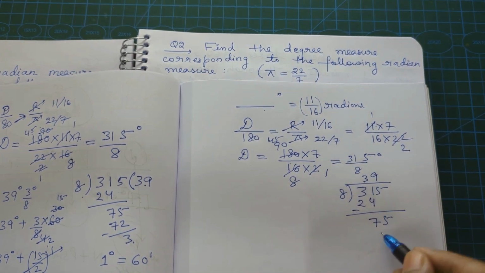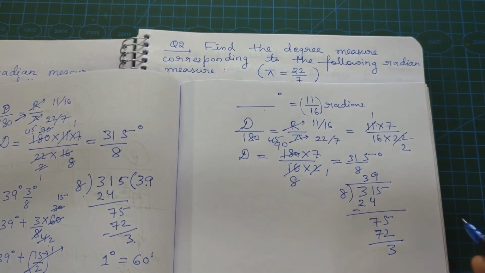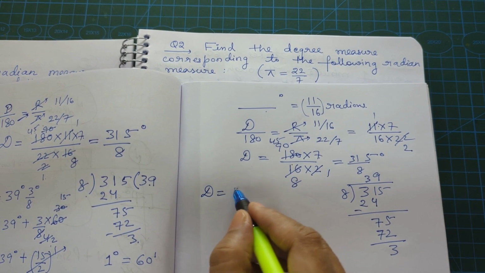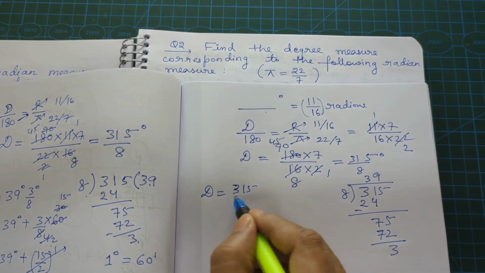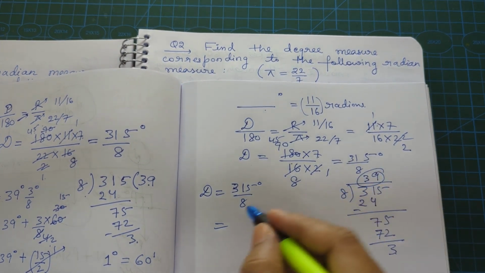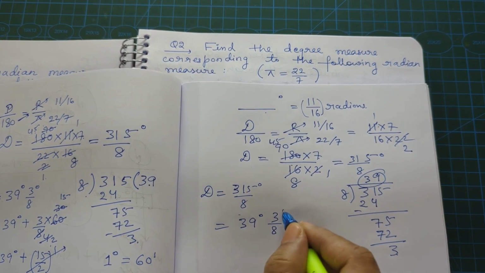So 8 nines 72, the remainder is 3. So we can write the degree form of 11 by 16 radian as 315 by 8 degrees, which is actually 39 and 3 by 8. 39 degrees 3 by 8 degree.